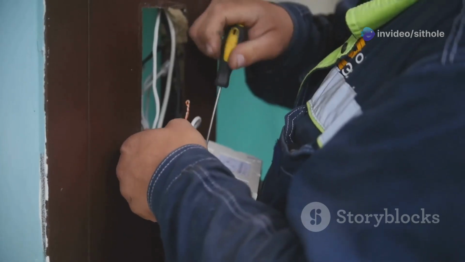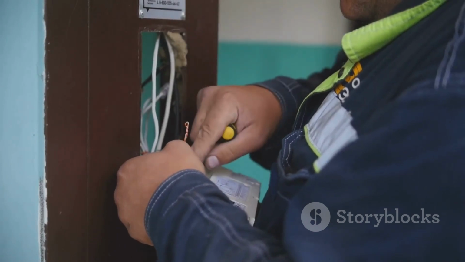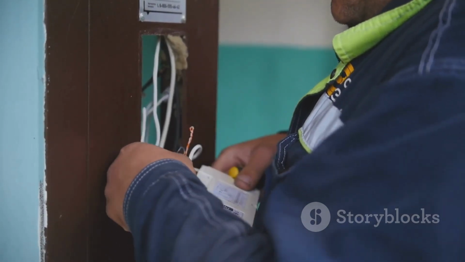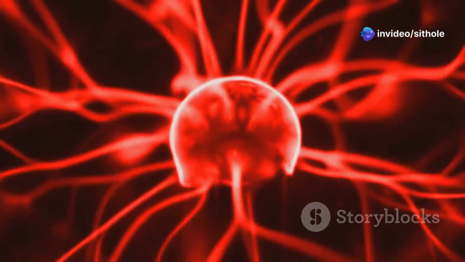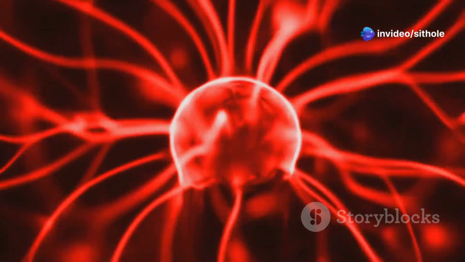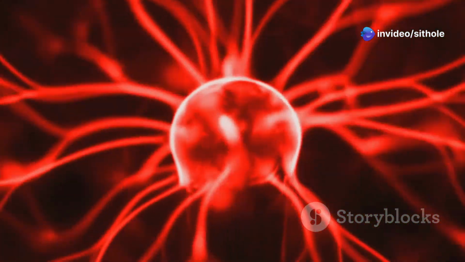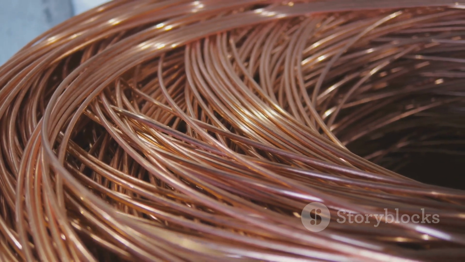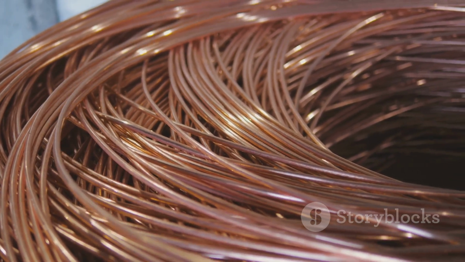Next, we need conductors, like wires, to act as the pathway for the electricity. These conductors are essential for connecting all the components. Conductors are materials that allow electricity to flow through them easily. They are the highways for our electric current. Copper is a great conductor, that's why we use it for wires. Its efficiency makes it ideal for electrical circuits.